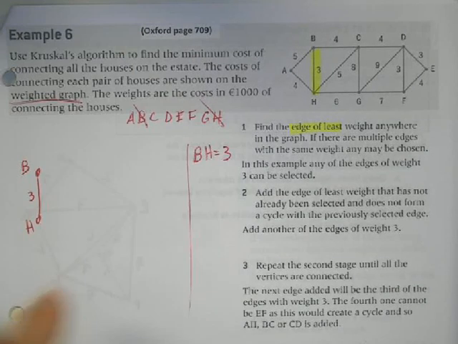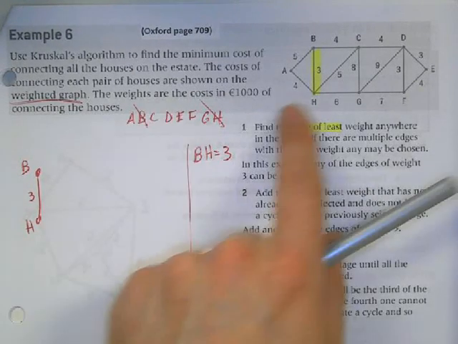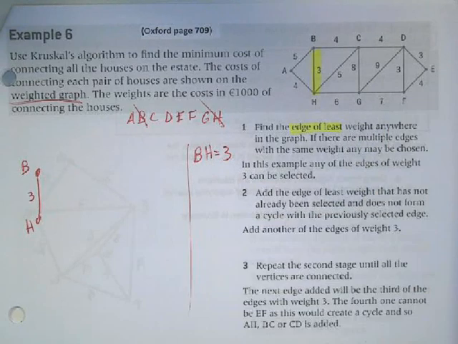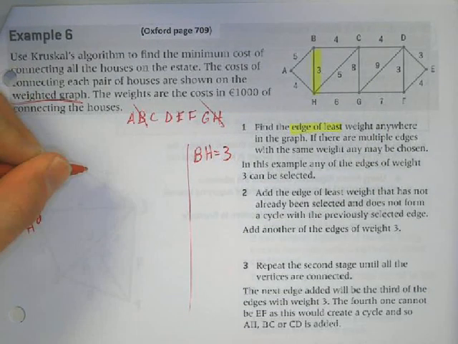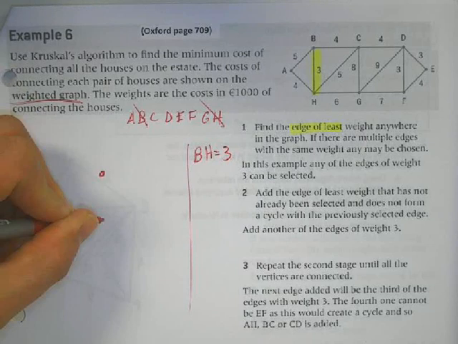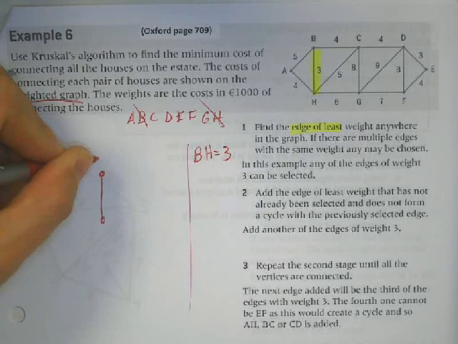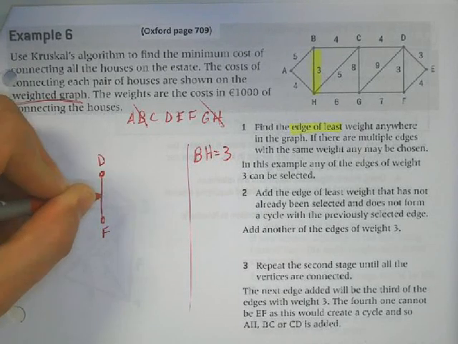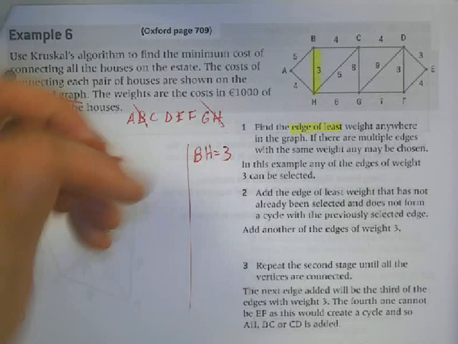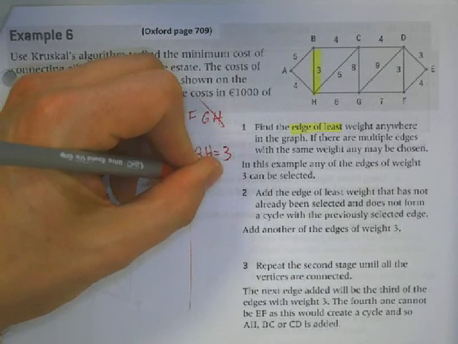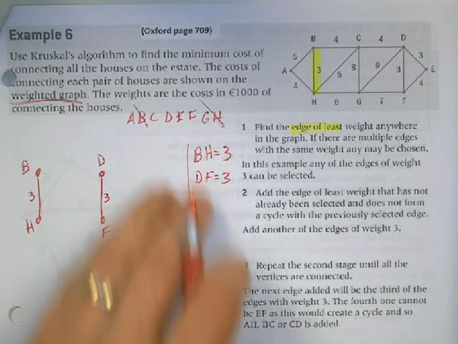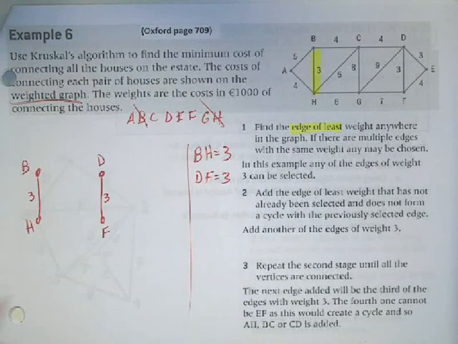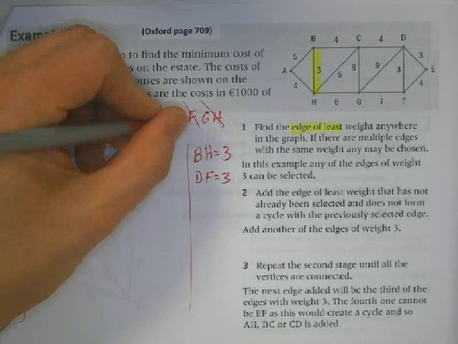So next, the next smallest weight would probably be, let's just pick another one that's 3. How about D and F? D and F, and that's the 3. So now I'm going to write D to F, and that's 3. So this is the order that I'm going, I'm going to be writing them in order. So I've used D and F now.